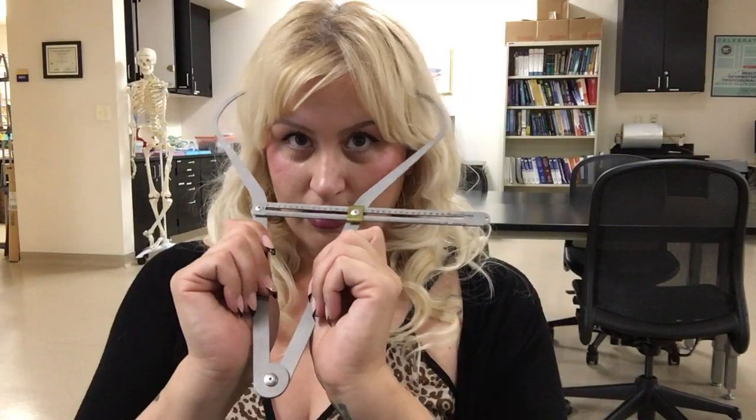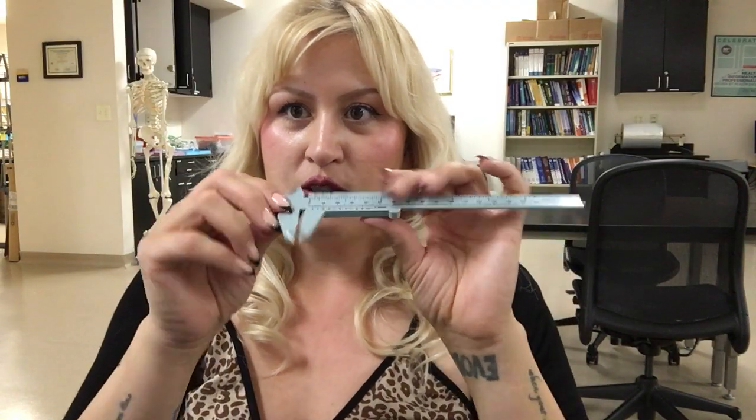You can measure things that are large and round with these, or we have the sliding calipers, and with these you can get into the little nooks and crannies of the skull. We will definitely be doing an exercise in class where you get to use these. Most likely just this, maybe this. It depends on which measurements I have you do, but you'll get to use those in one of the exercises, so it's pretty cool.